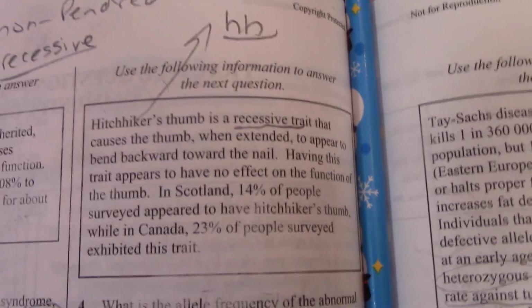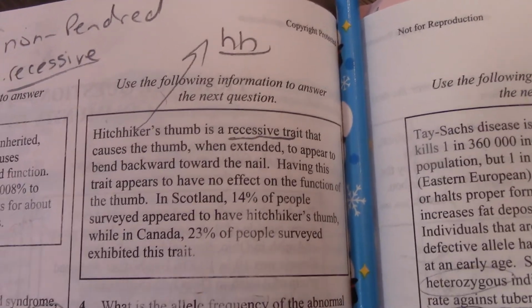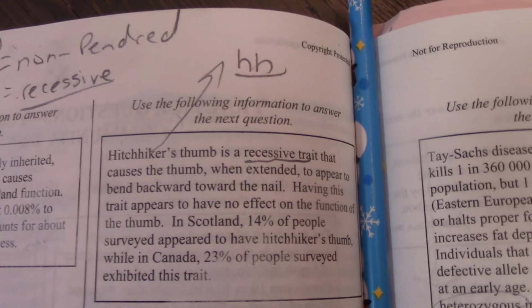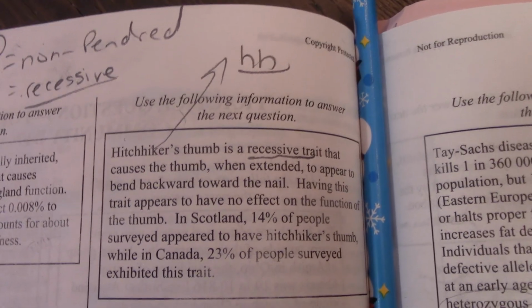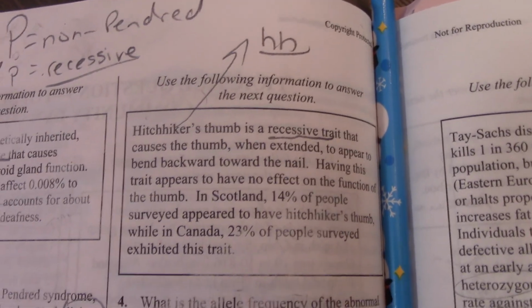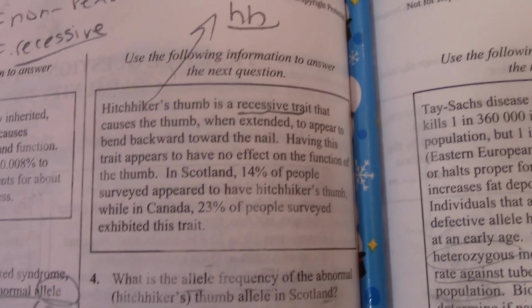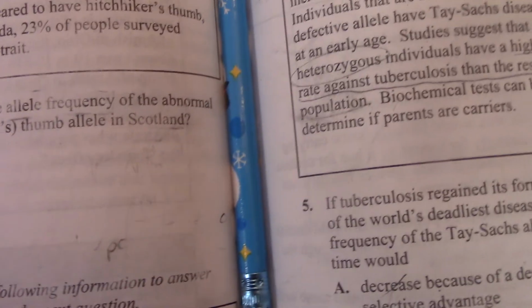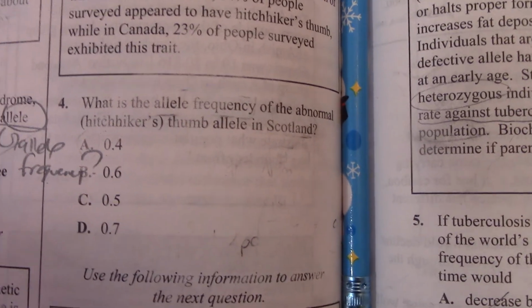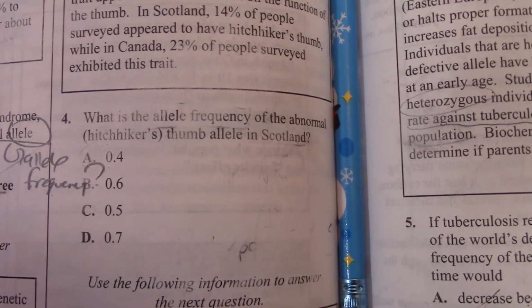So in order to have hitchhiker's thumb, you have to be little h, little h. Okay? So having this trait appears to have no effect on the function of the thumb. In Scotland, 14% of people surveyed appeared to have hitchhiker's thumb, while in Canada, 23% of people surveyed exhibited this trait. And it's asking me for, what is the allele frequency of the abnormal allele?